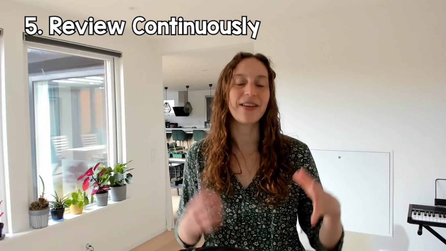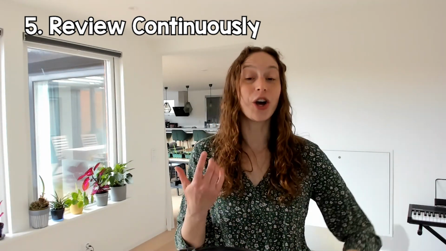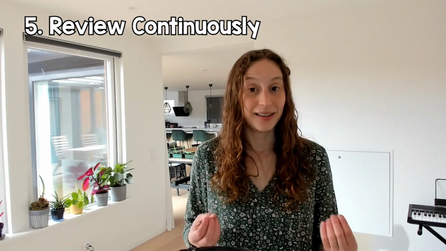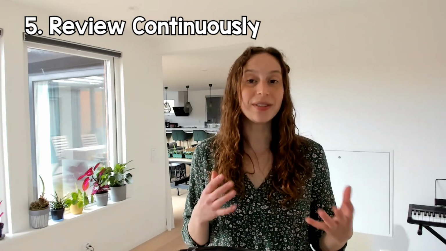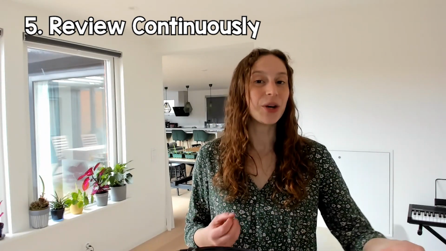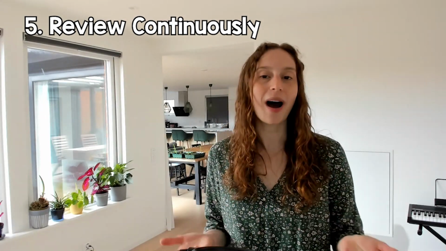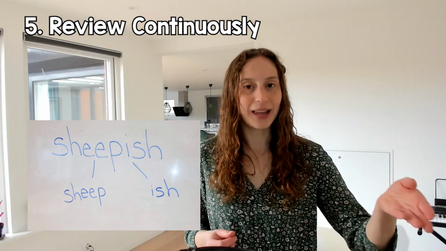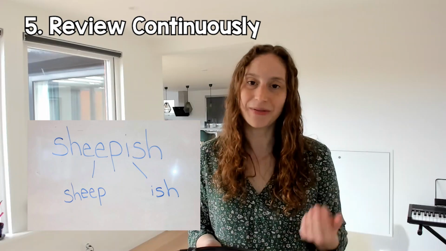And number 5, continuously review syllables. As with anything, going back and reviewing the different syllable types that you've already learned constantly will help students solidify their knowledge. Using the syllable types frequently so that it's not even so much a review, but something that you do. When you're modeling decoding in front of your class, you can model looking at the letters in the word to determine what kind of syllable types to figure out what sound the vowel is going to make in the word.